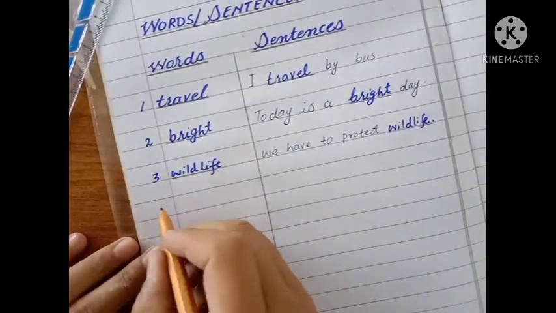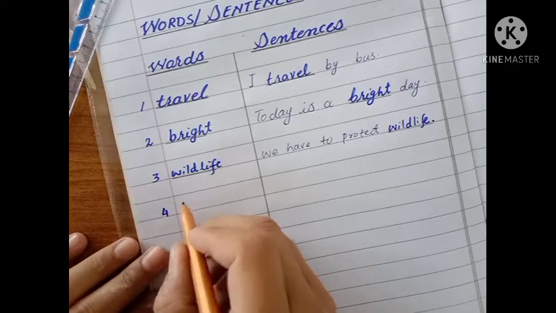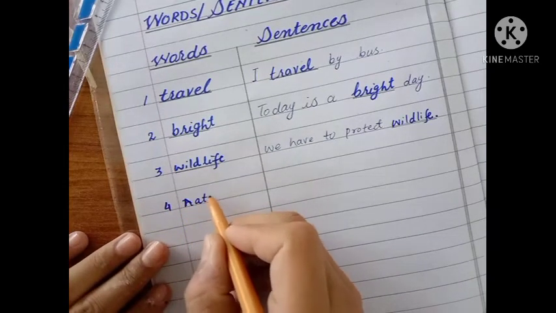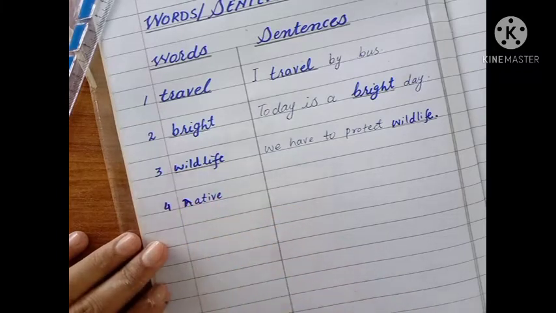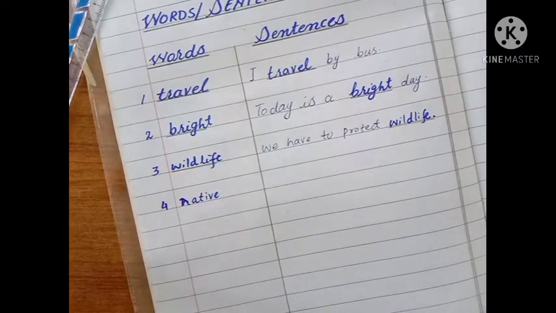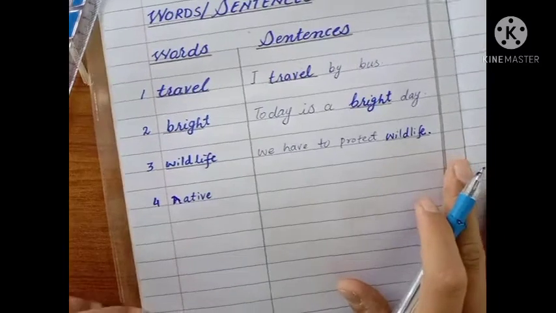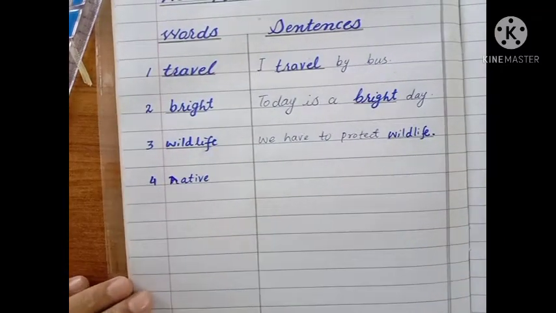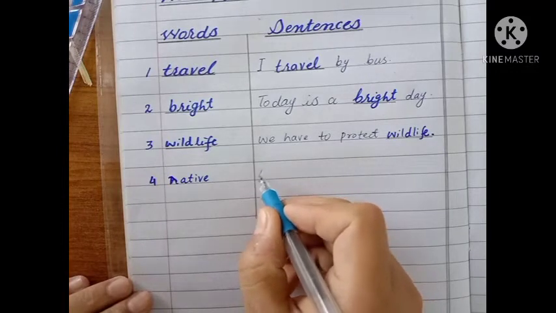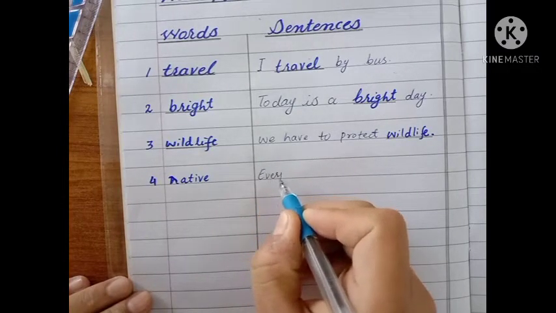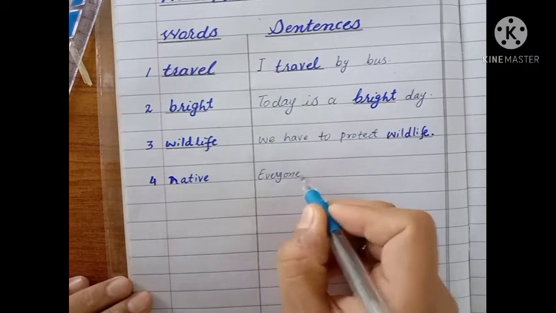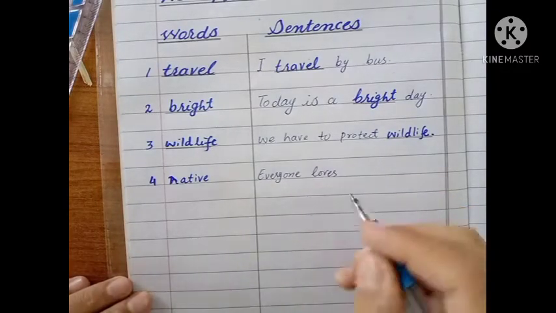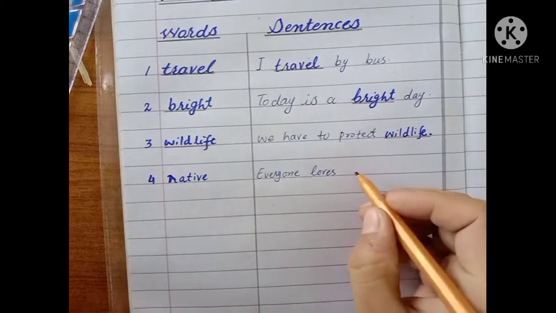Word number 4, dear students, is native. Sorry, I have written that in capitals. That is NATIVE, native. And how will you develop a sentence? For example, suppose I write a sentence like this: everyone loves, and then the word native.